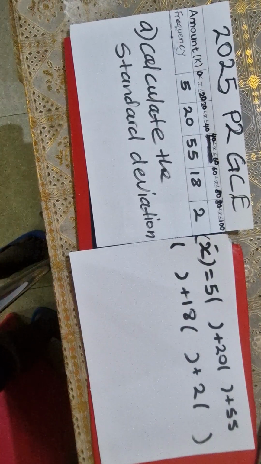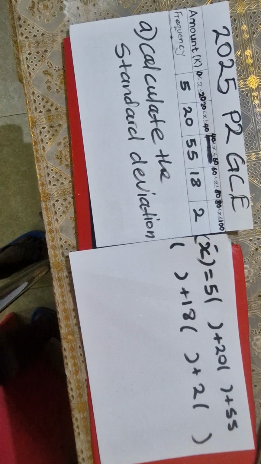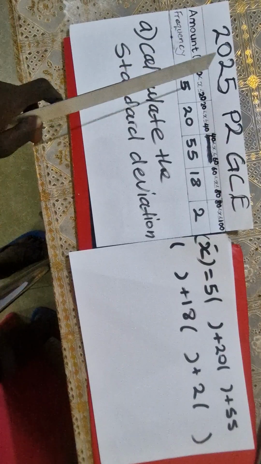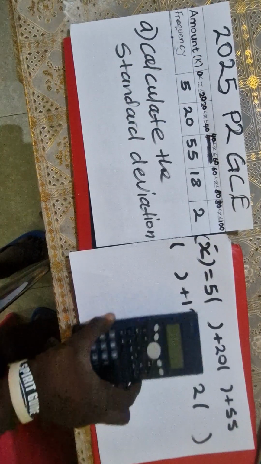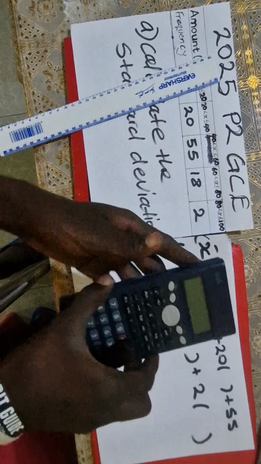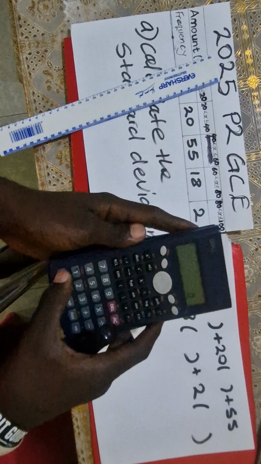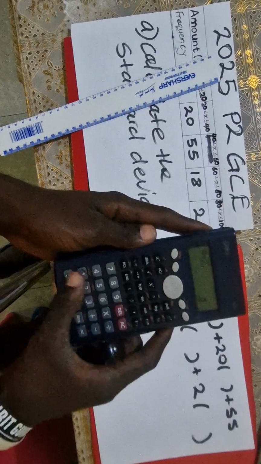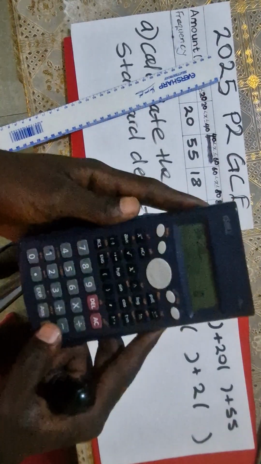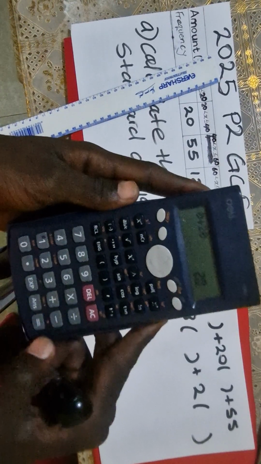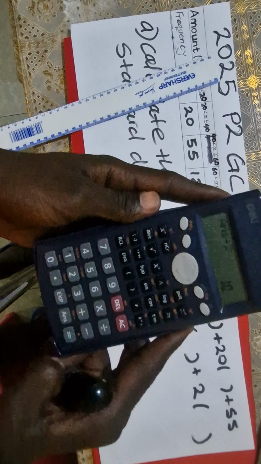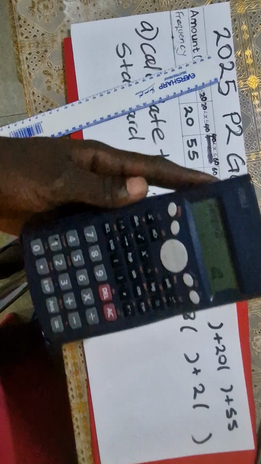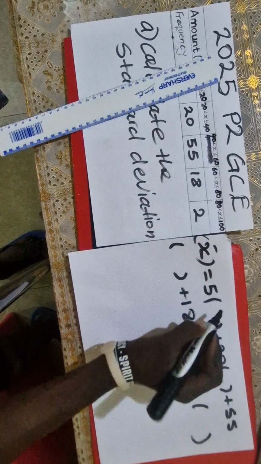So what should I do next, as you might be asking yourself as a pupil? Take note, we have two numbers here, 0 and 20. You get to your calculator and say 0 plus 20, and divide by 2. The midpoint of 20 is 10. So we'll put our 10 here.